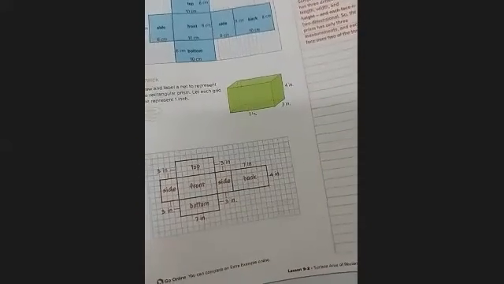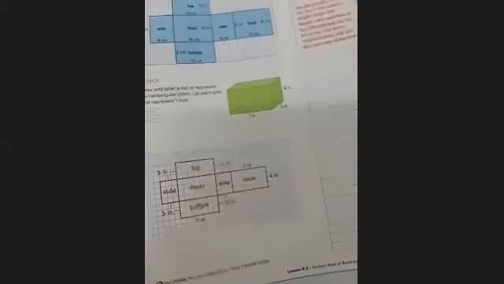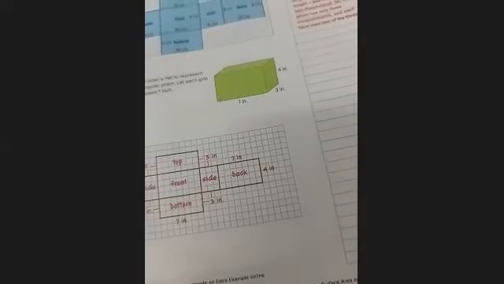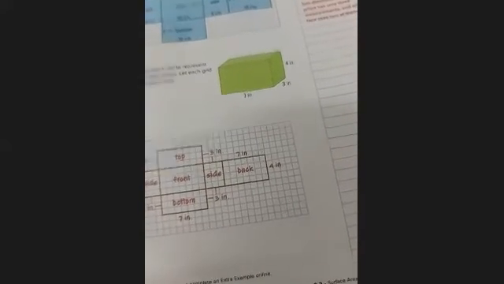Now, the check of example 1 here, they want the net also. You have the rectangular prism, and they want the net with these dimensions: length 7, width 3, and height 4. That means you will take each face and put the length and the width on it.